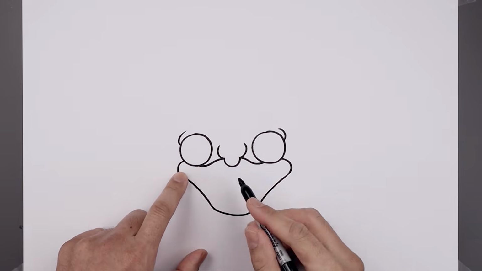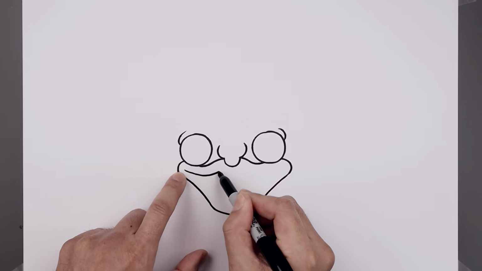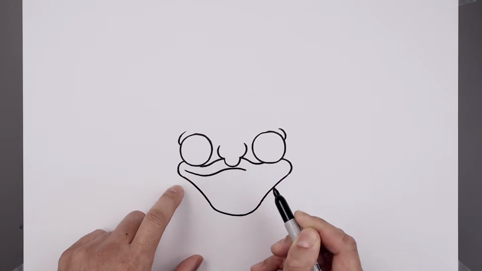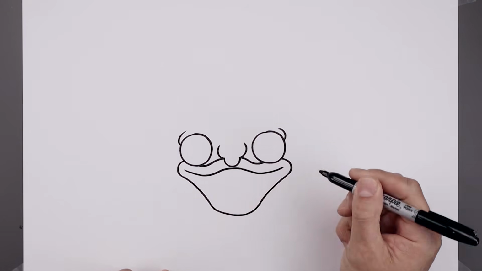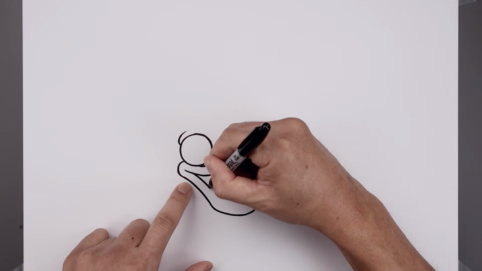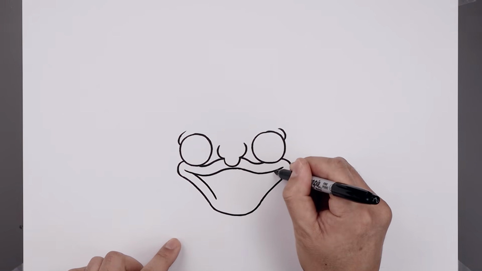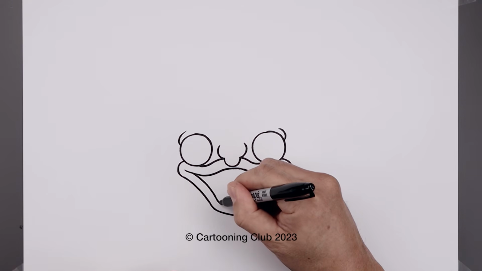Now I'm going to draw the inside edge of the mouth. Starting over on the left, I'm just going to follow that curve, coming down, up in the middle, go across, and then bend that up towards the right. And then from the side, I'm just going to follow that curve, coming down and in towards the bottom of the lip, and then we'll round out the bottom.